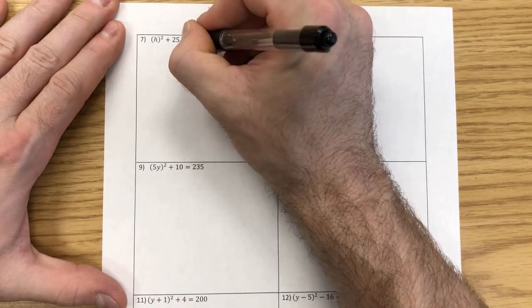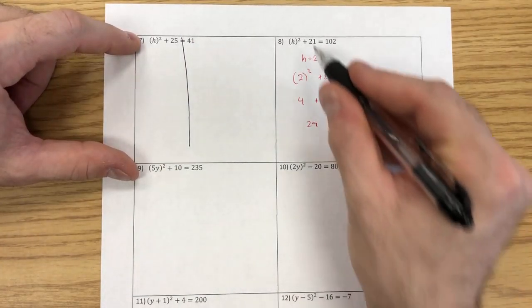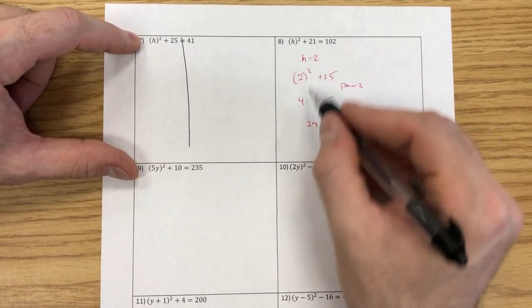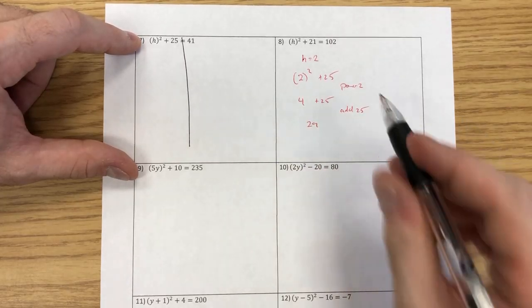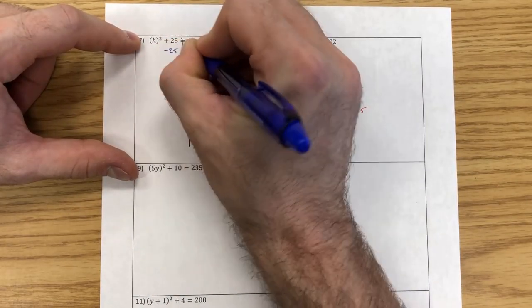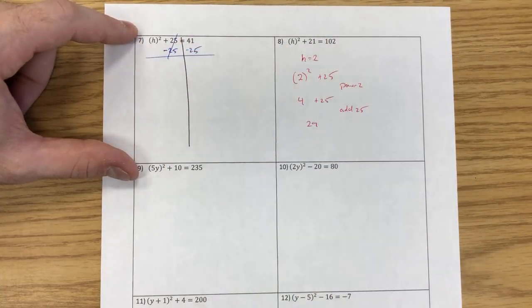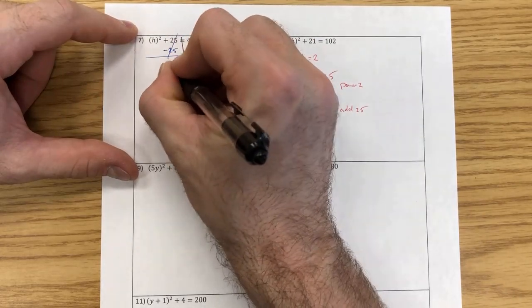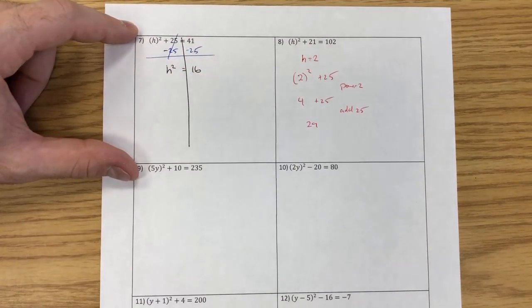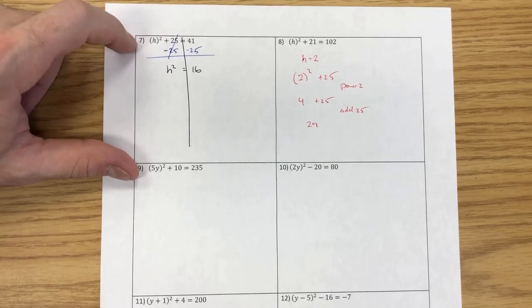Okay, let's see how we did. So the first thing that I see when I'm solving for h, when I plug it in, is I've added 25. So my first step is going to be subtract 25. Cancel this out, and I'm going to be left with h squared is 16. So far, that's on the farthest outside, and I'm doing good. I'm working my way towards the h.